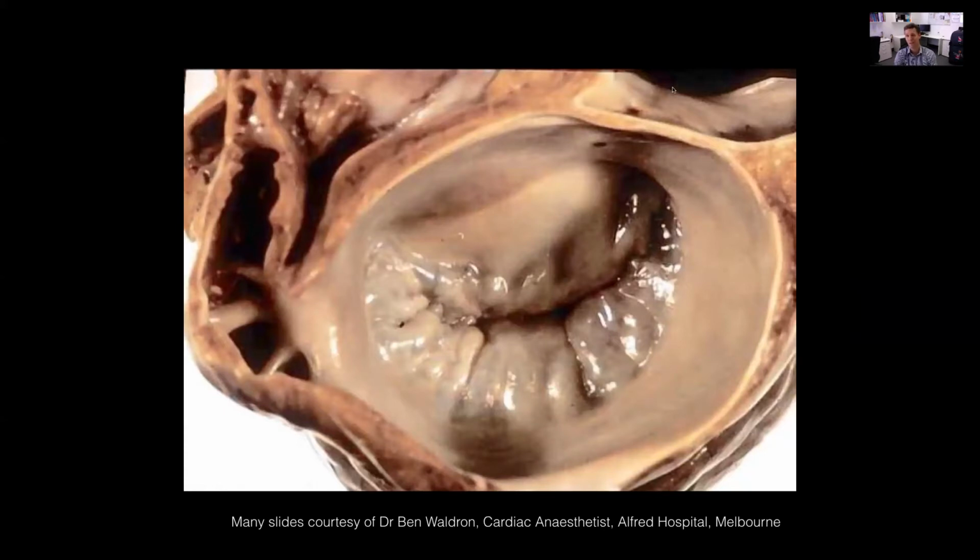One of the things I find really hard about the mitral valve is that we get lots of people talking about different things. This anatomical view that I've got here can be different from the surgeon's view, and it can be different from the TOE view.